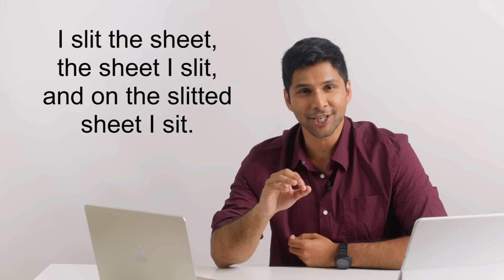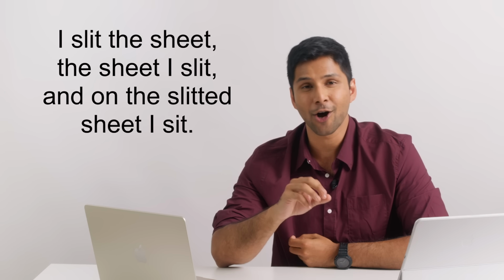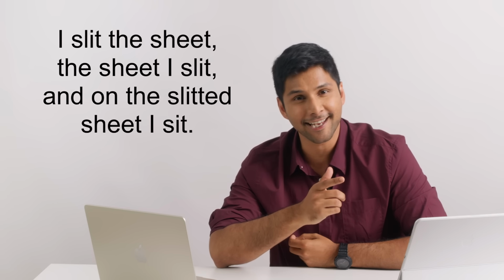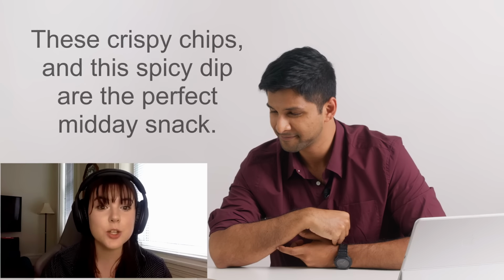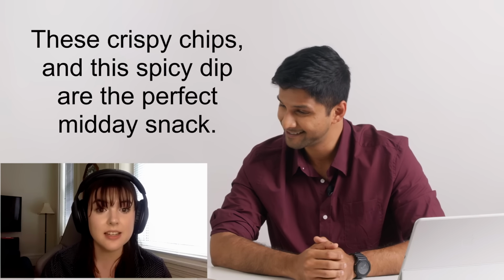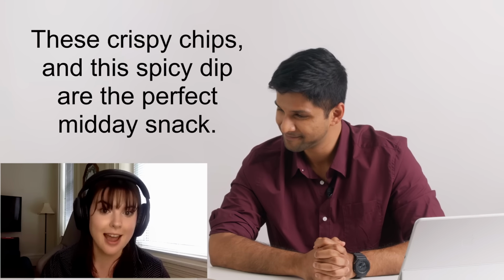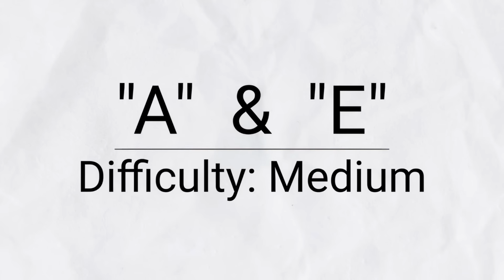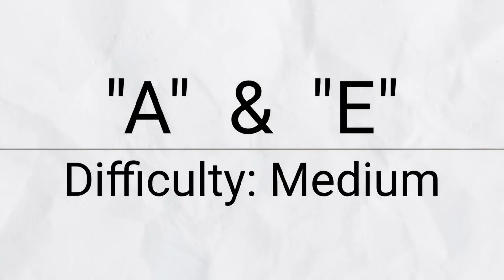A great way to practice the difference between the short and long I sounds is in the tongue twister, I slit the sheet I slit, and on the slitted sheet I sit. We can also hear these E and I sounds in the sentence, these crispy chips and this spicy dip are the perfect midday snack. Step 4, A versus E sounds.